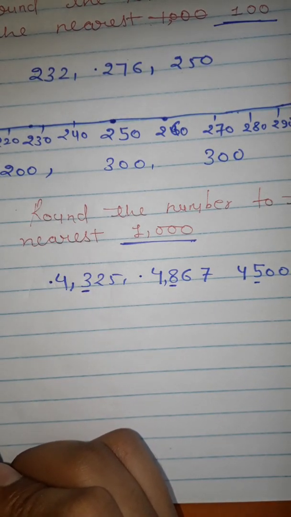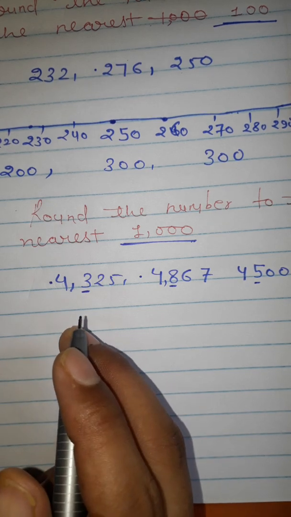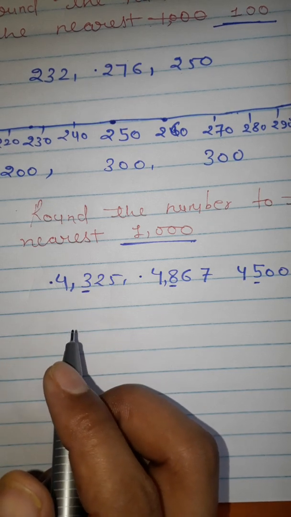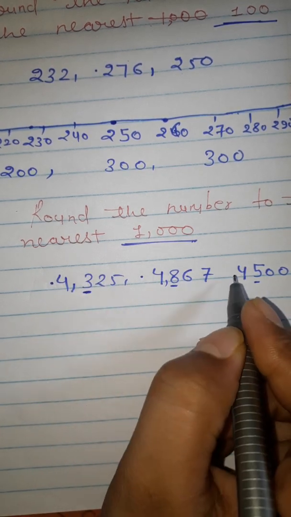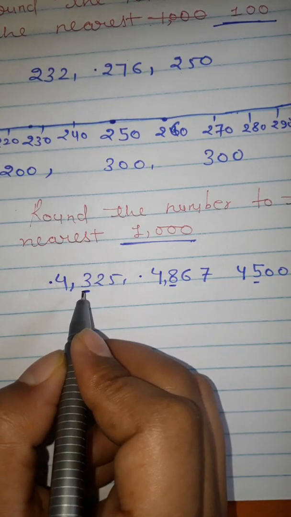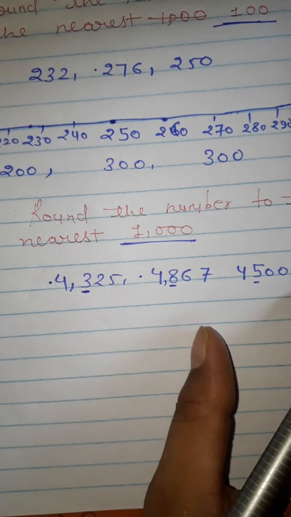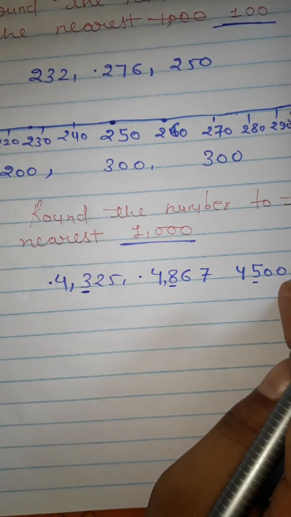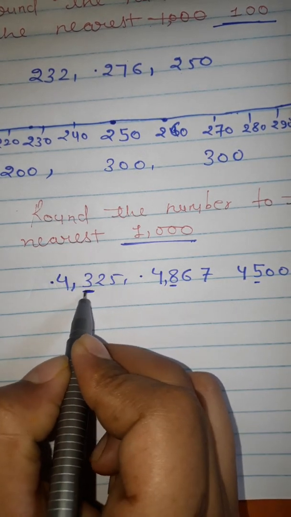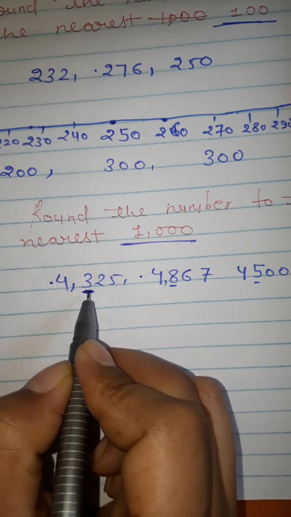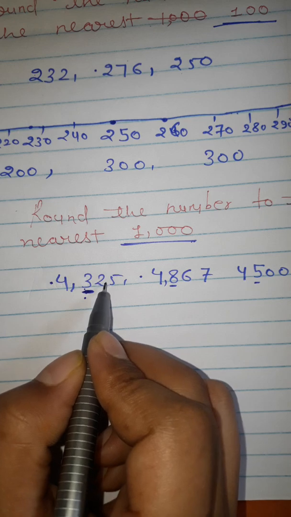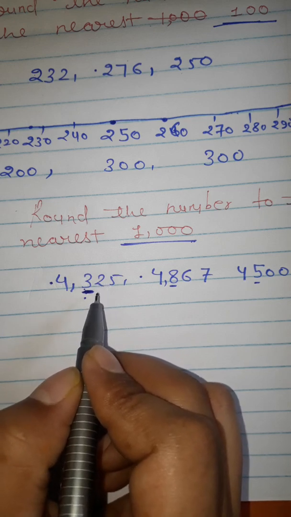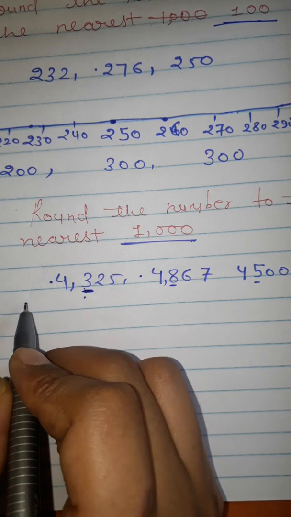If it is 500 or more, then the number is rounded to the higher 1000. If the number in the hundreds column is less than 500, like this 325, then the number is rounded to the lower 1000.